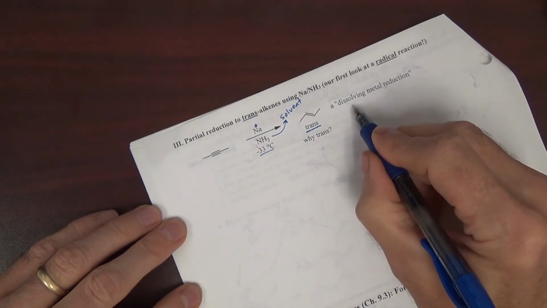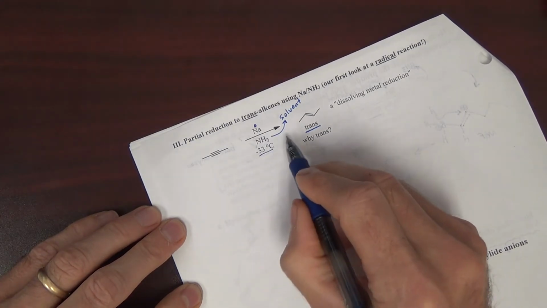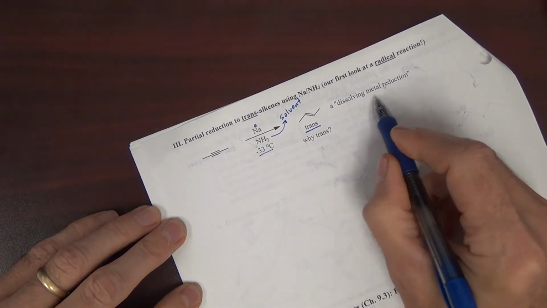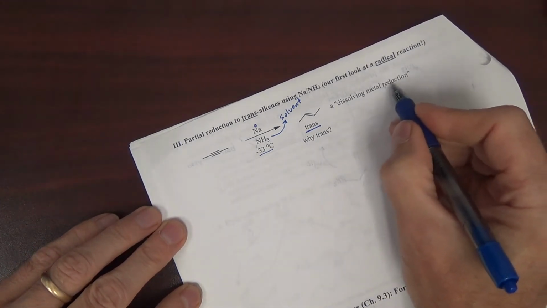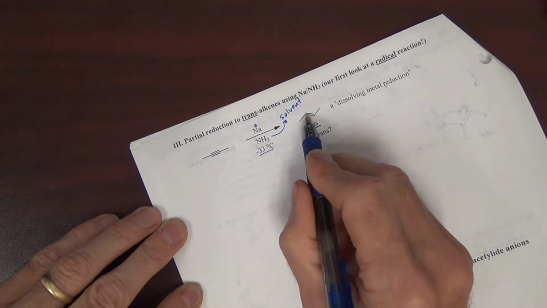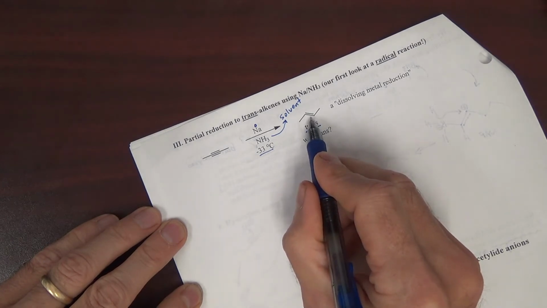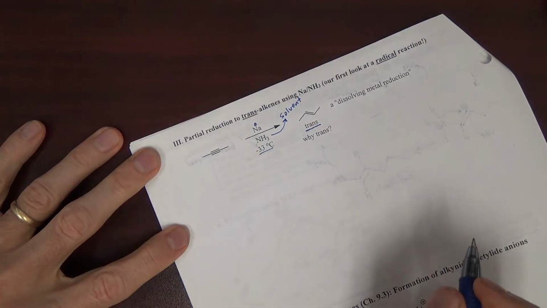This reaction is called a dissolving metal reduction because we begin with a metal, but as the reaction progresses, at the end of the reaction, the metal is dissolved. It's also, of course, a reduction. What have we done here? We've added 2 H's. There's a new H on each carbon. And anytime you add H's, that's a reduction. Let's look at the mechanism of this reaction.